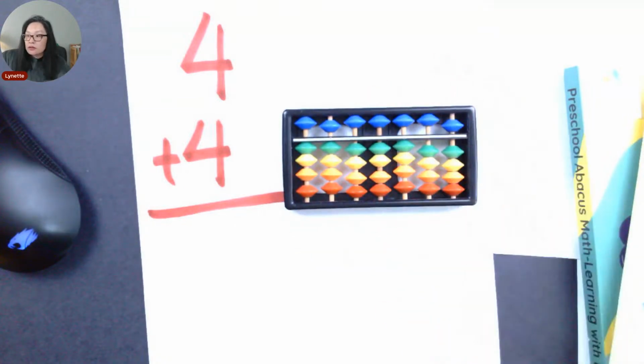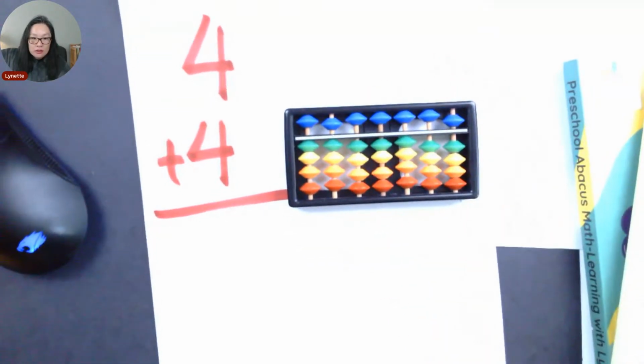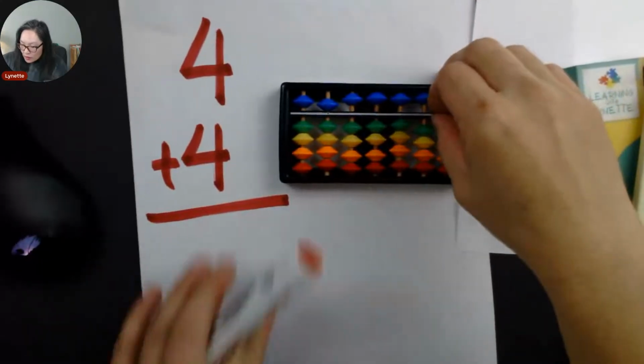Right? Okay, so let's see if I can do it this way. If I do it this way, okay, yeah. So here is the question, right? The question was, can I do this? 4 plus 4. Oh, maybe I can't. Oh, it's too much. Okay, so we have 4 plus 4.